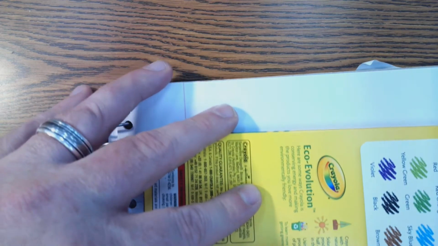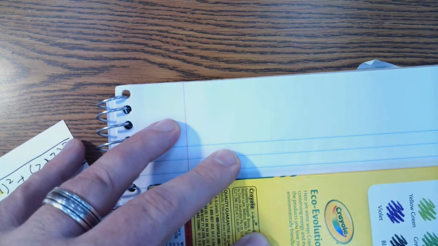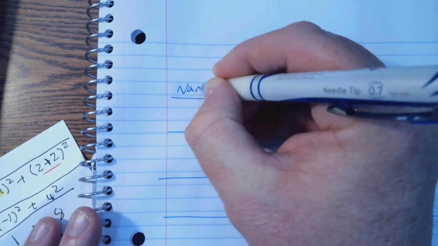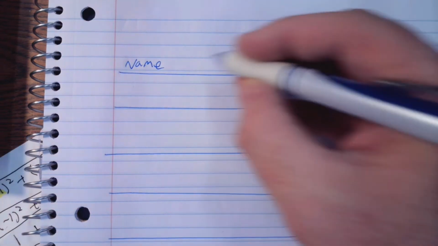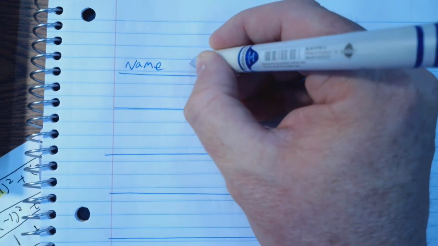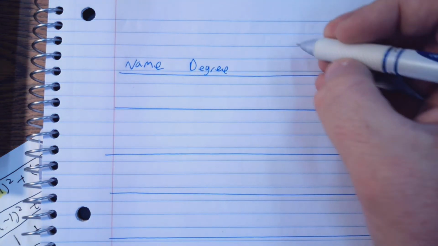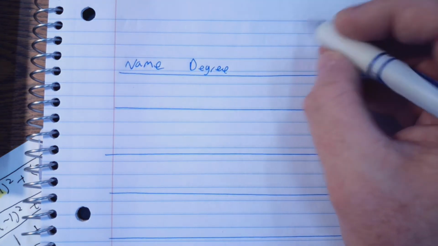And I'll put the little categories. Okay, the first thing we're going to need on a little chart here is name. The second thing we're going to need is degree. The third thing we're going to need is an example.